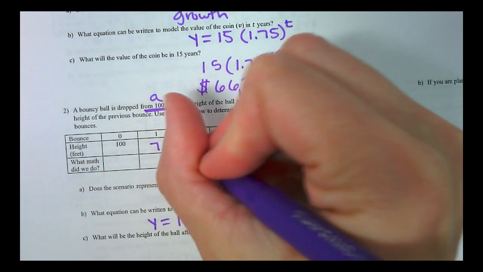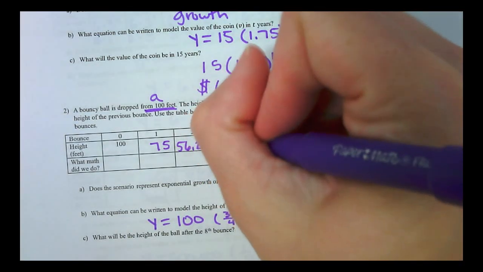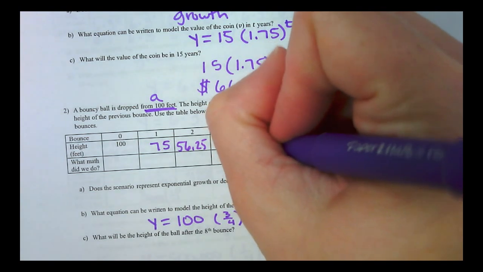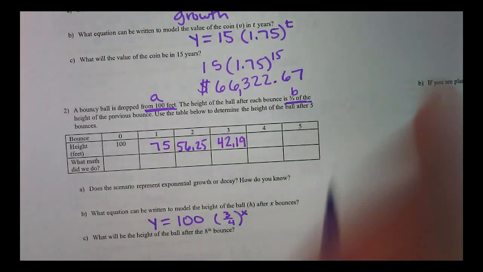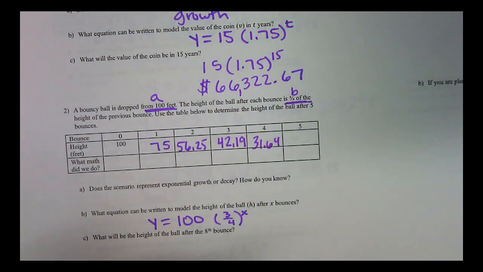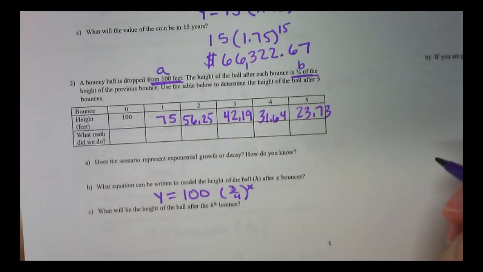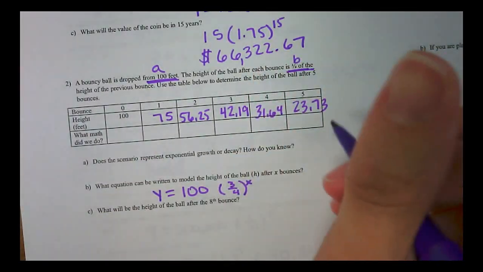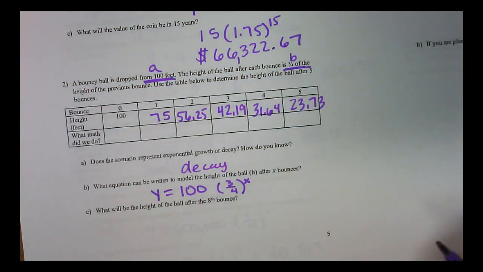We're going to have 56.25, 42.19, 31.64, and 23.73. Is it growing or decaying? It's getting smaller, so it's a decay.